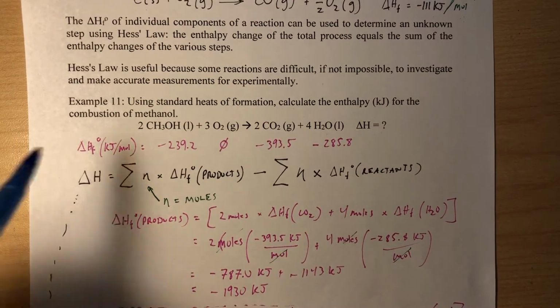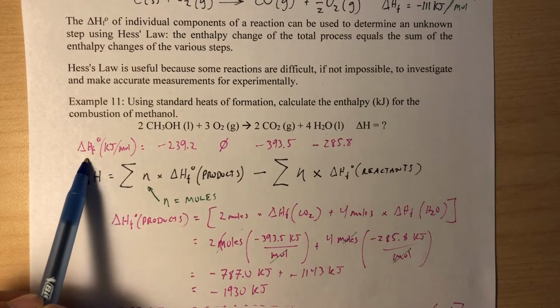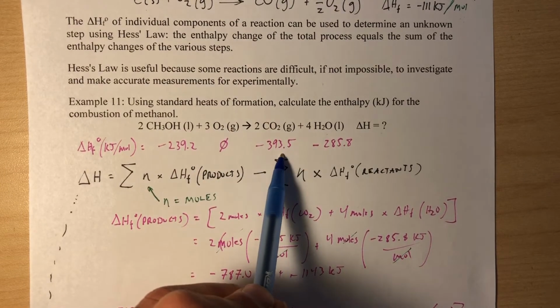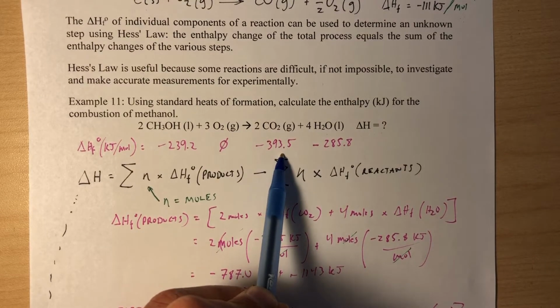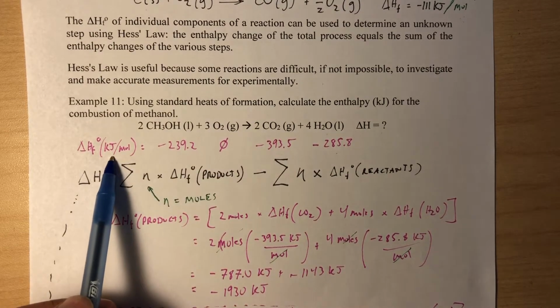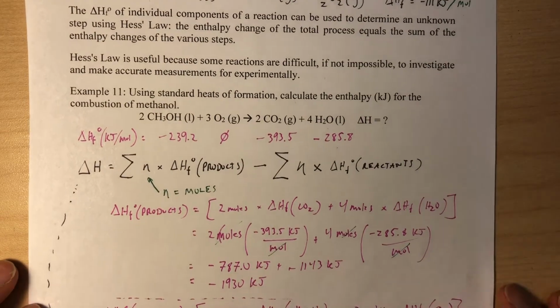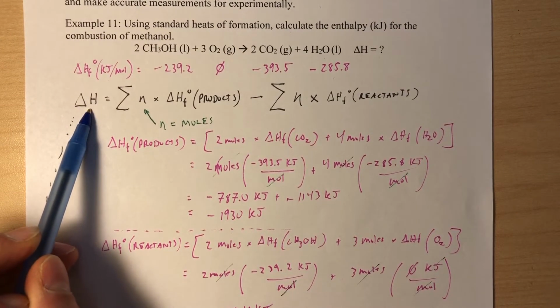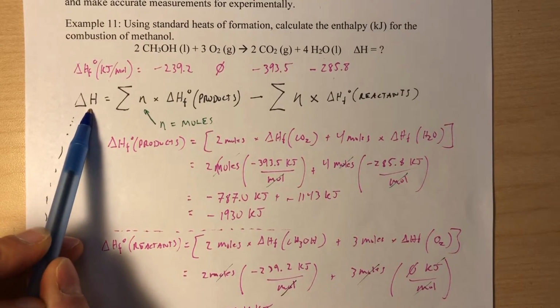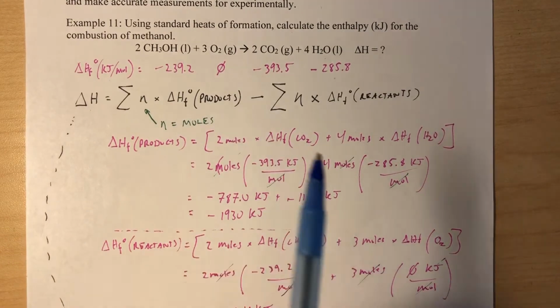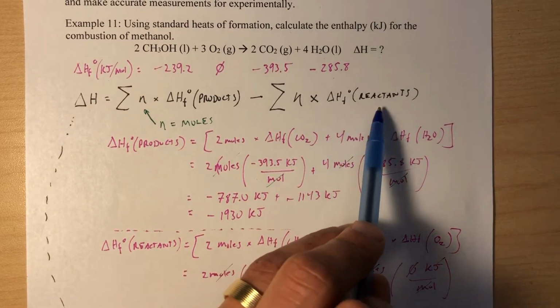Using an appendix and values that you would be provided, we would have delta HF naught for each of these components. It's negative 239.2 for methanol, 0 for oxygen, negative 393.5 for carbon dioxide, and negative 285.8 for water. And remember, the units for all of these are kilojoules per mole. Now we can discover what the delta H is for this entire reaction by considering all of its components. We would take the sum of the number of moles times the heat of formation of each product, minus the number of moles times the heat of formation of each of the reactants.